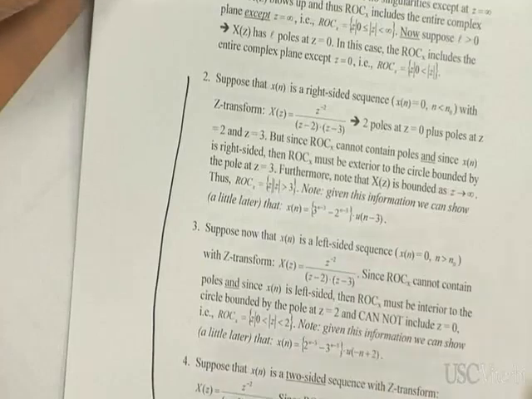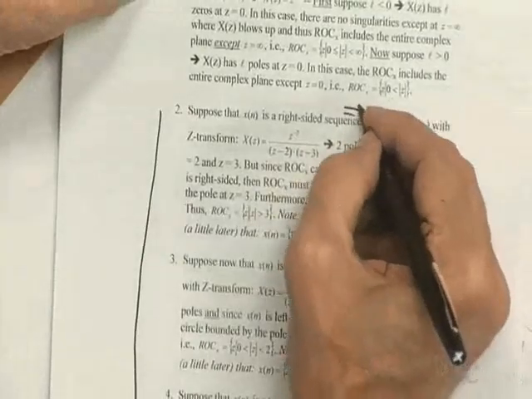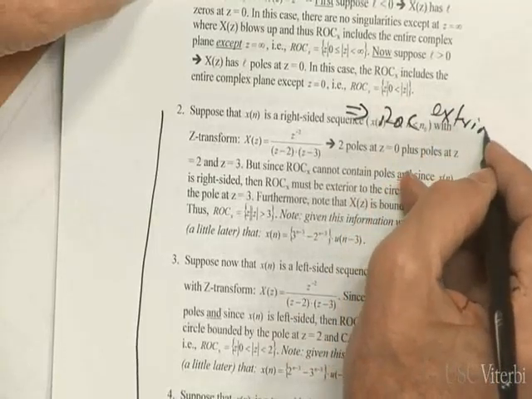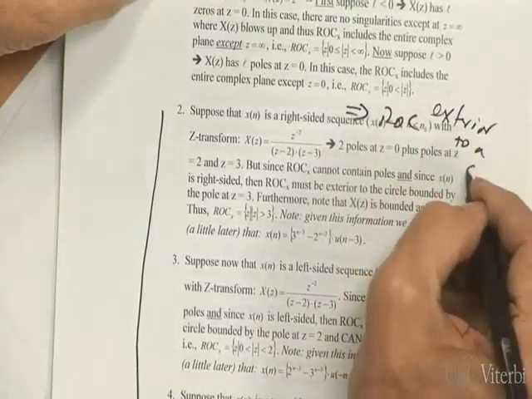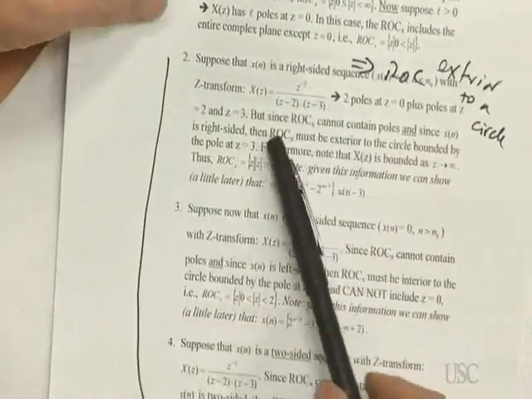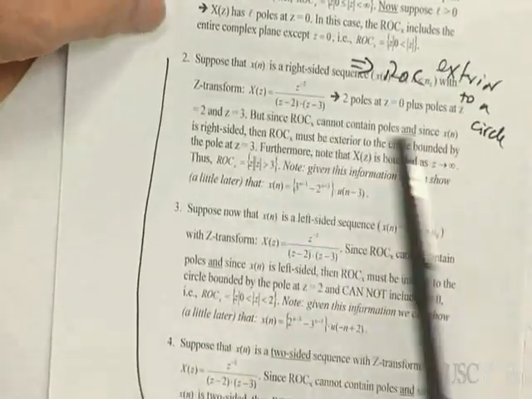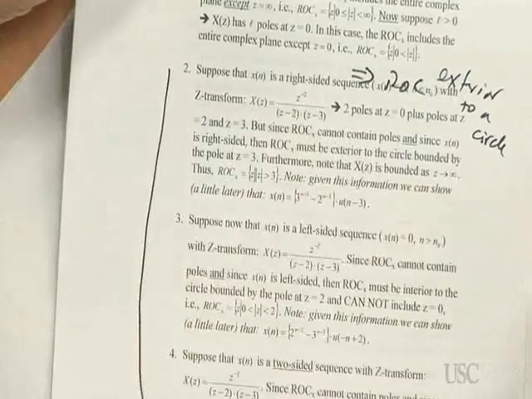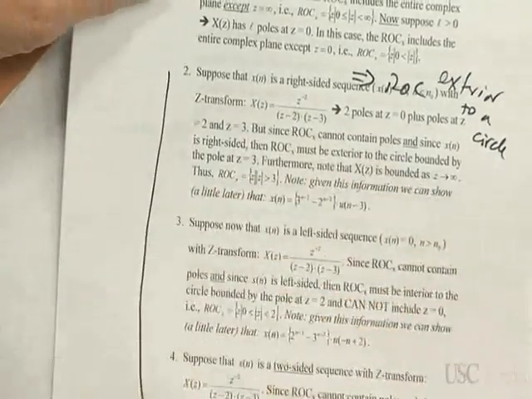How can you use it to evaluate the inverse Z transform? The minute I tell you the sequence is right-sided, that means the region of convergence is exterior to a circle. What is the radius of that circle? Well, you have singularities at z equals 2 and z equals 3. Could it be exterior to the circle bounded by z equals 2?